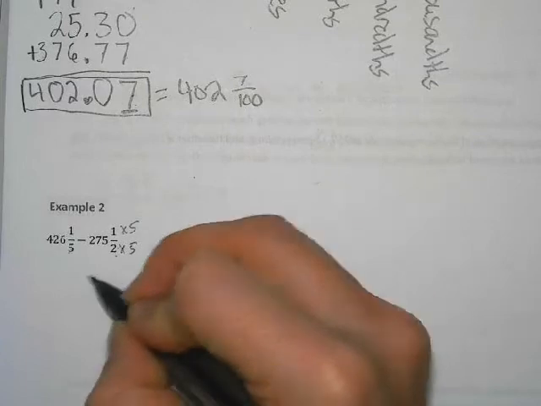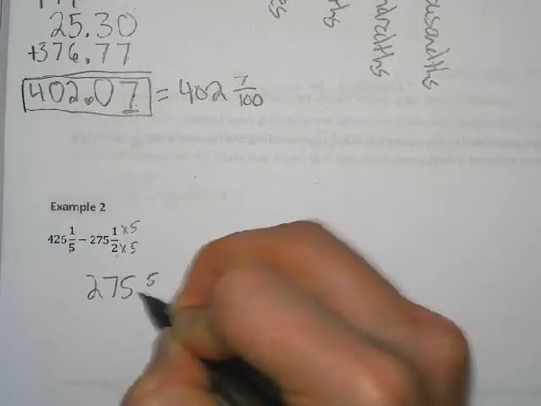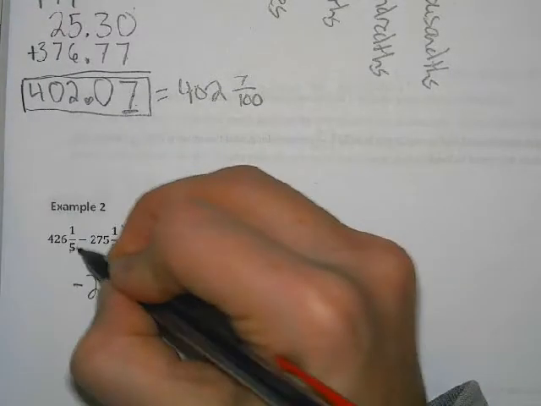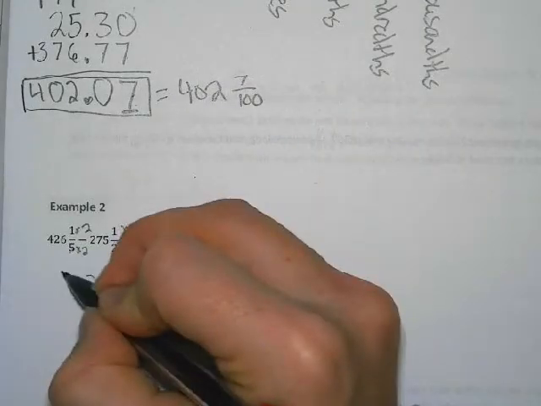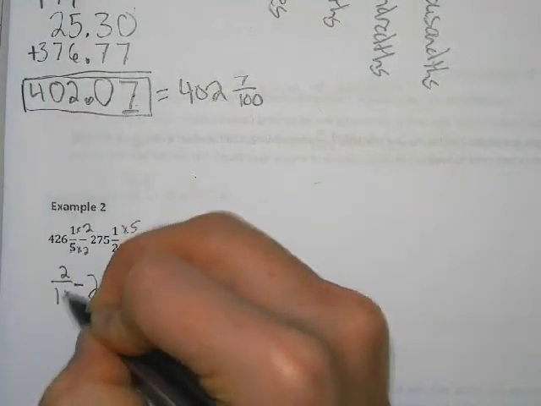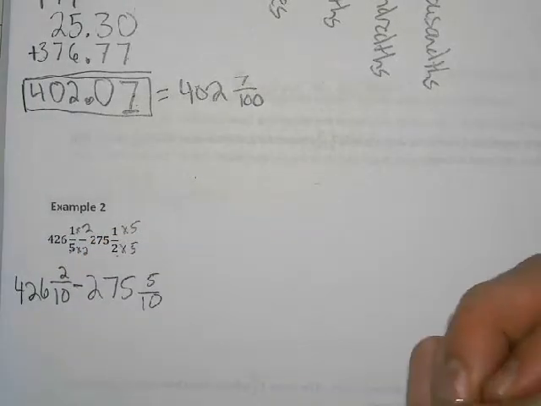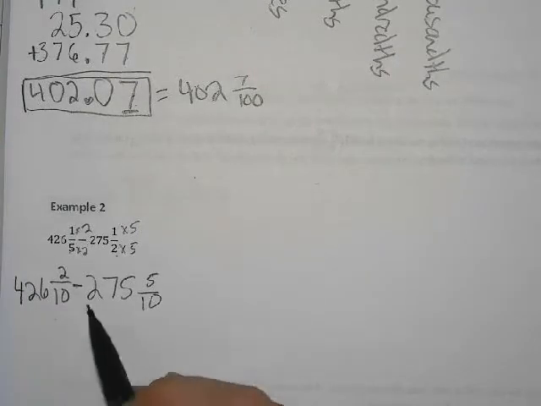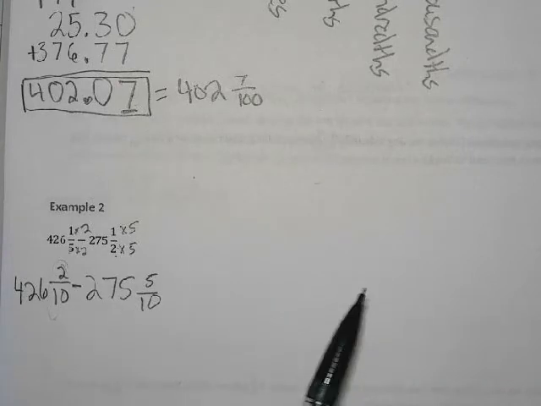And my 5 times 2 gives me 10, so I take my 1 times 2, and that gives me 2/10 is the fraction. My whole number stays. So now it's 426 and 2/10 minus 275 and 5/10.